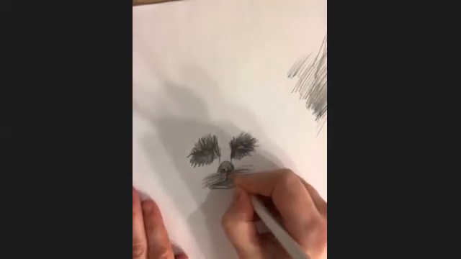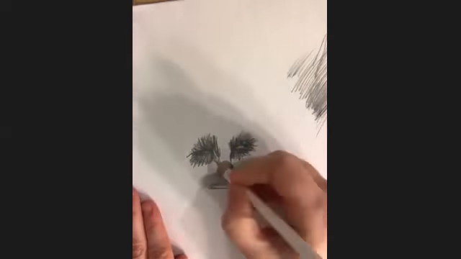I'm actually going to make two nostrils here too on his nose. As far as the shading for the nose, the darker value is just going around the top edges there. His eyes are a very dark value, so I'm just going to color those in now.